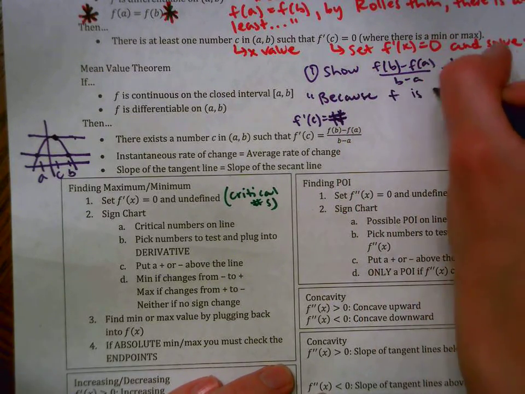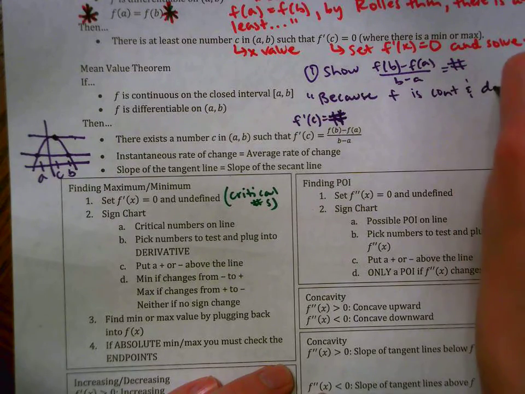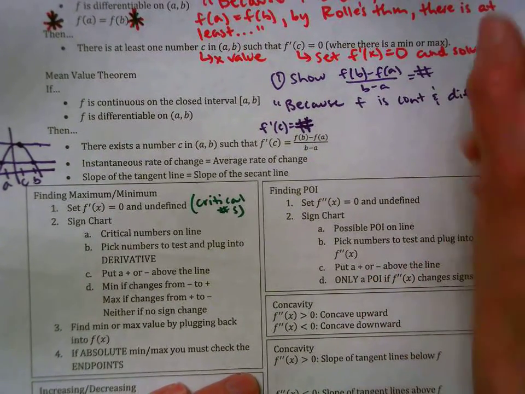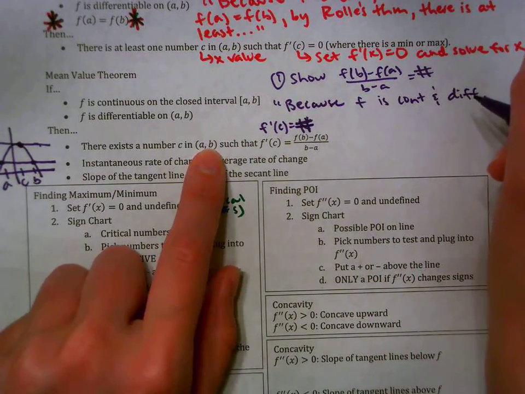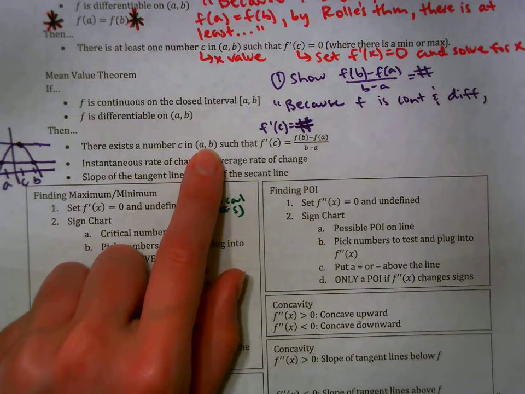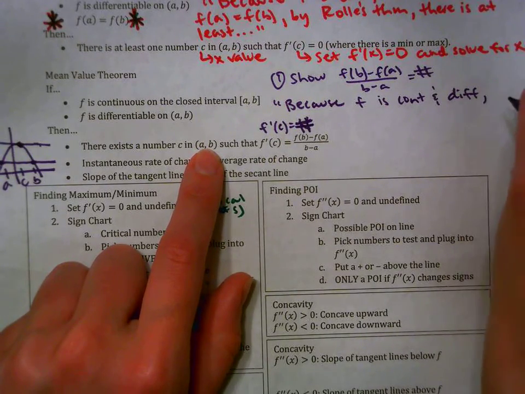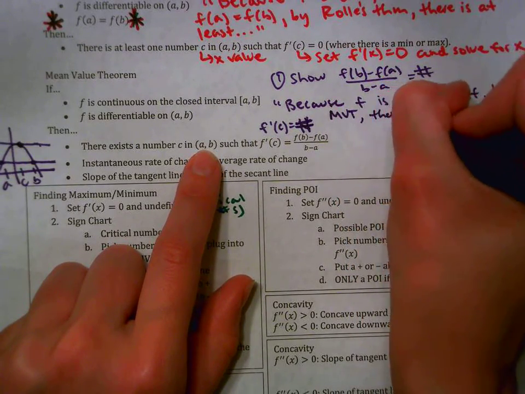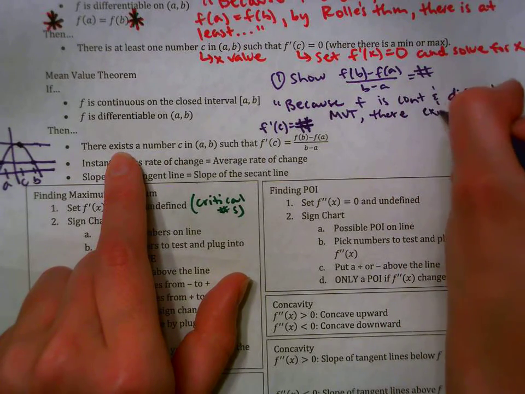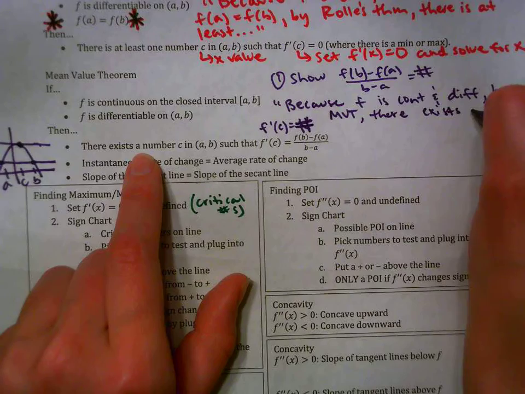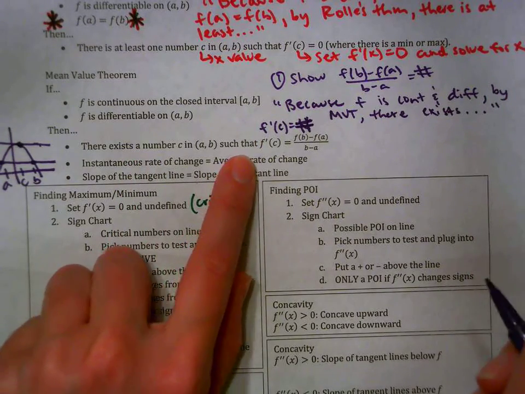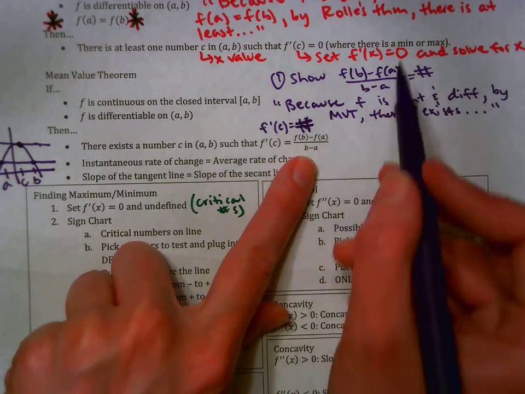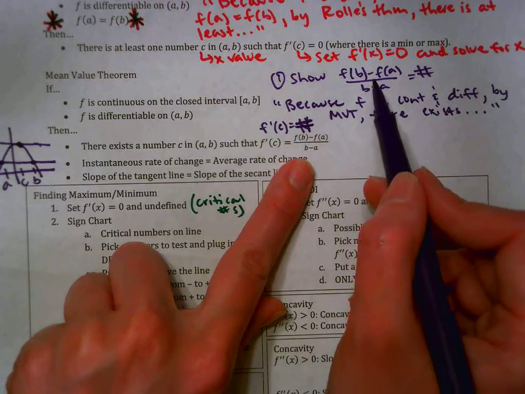because f is continuous and differentiable on the interval, or if it's continuous and differentiable everywhere, you could just write that. But if there was a sharp turn that wasn't in the interval, that would be okay. It just has to be continuous and differentiable on the interval. By MVT there exists, and again you just copy however it words it, dot dot dot, where f prime equals that number. And you don't need to say because it's the average rate of change if you show this somewhere on your paper for that problem.